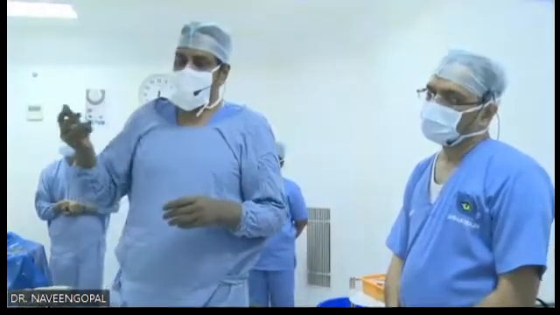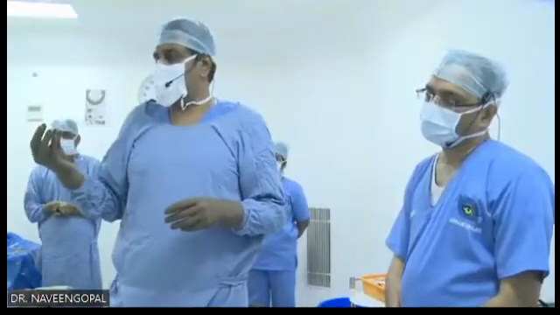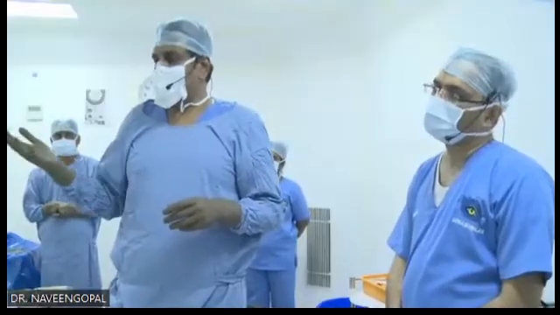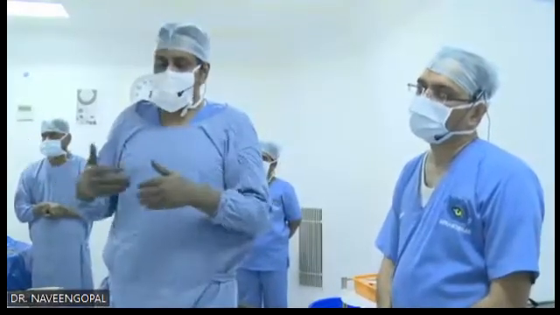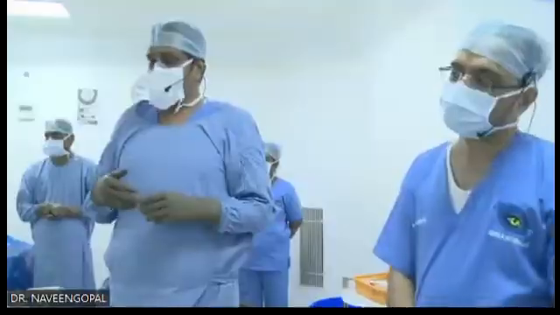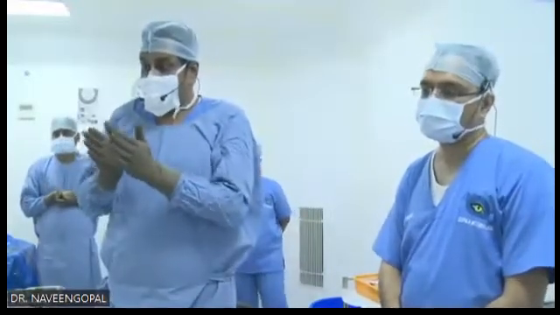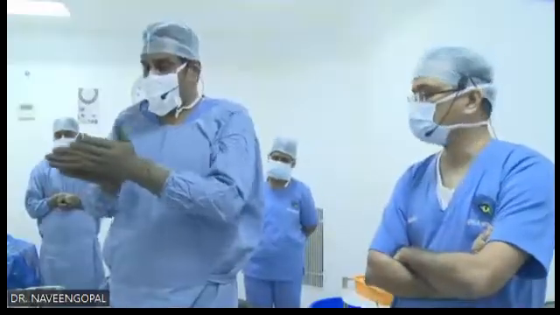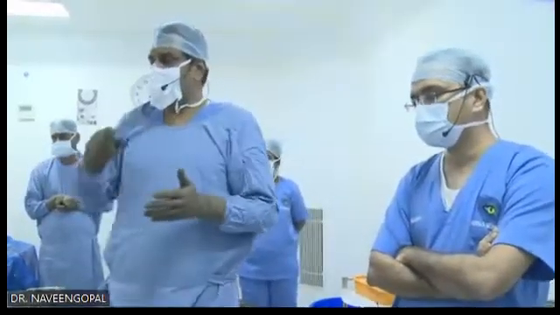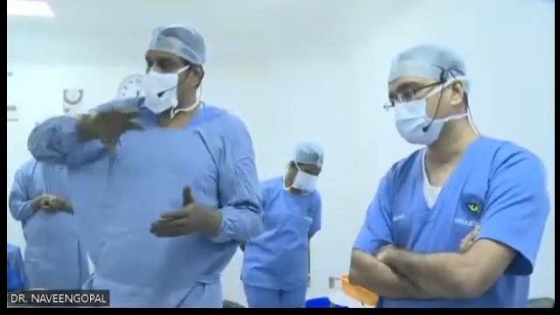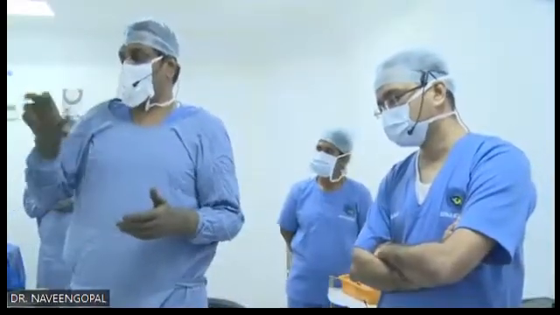Usually it doesn't rotate as easily as an IOL because it's a big lens and the space for it to rotate is too little. That's why you can't rotate more than 15 degrees once you put the ICL. Without damaging the ciliary body, it is very difficult to rotate once you put it in.